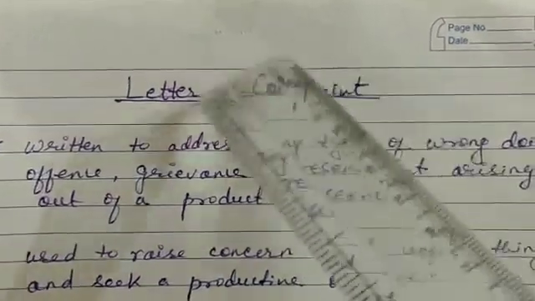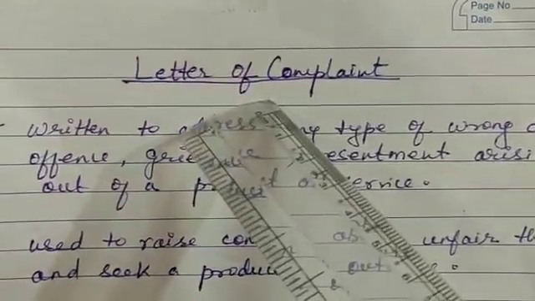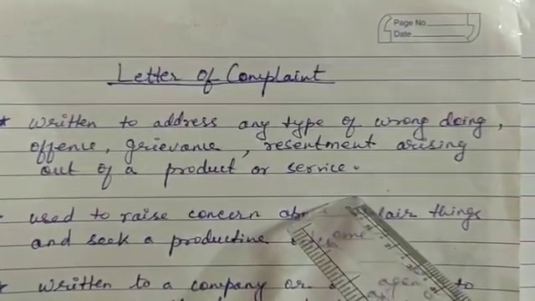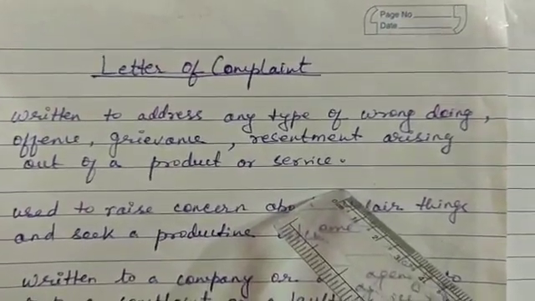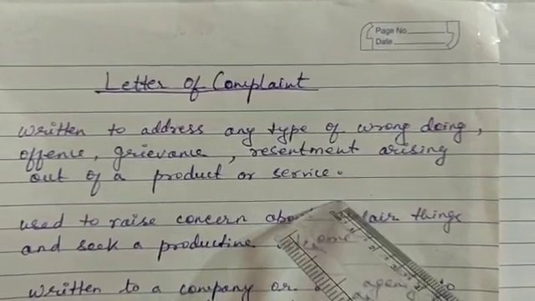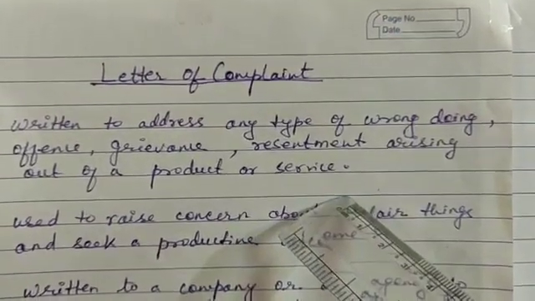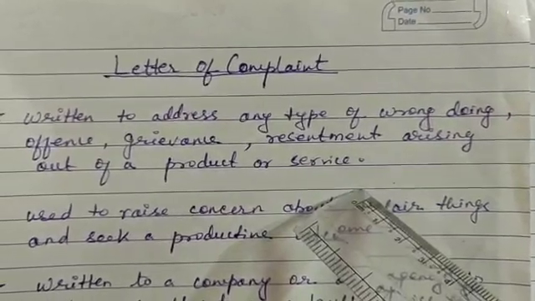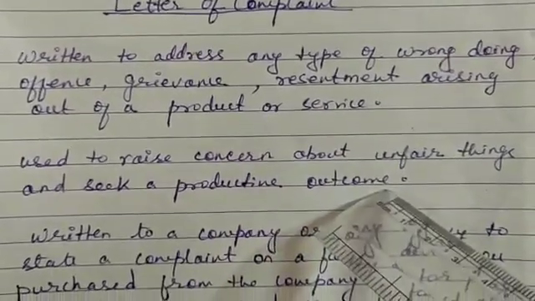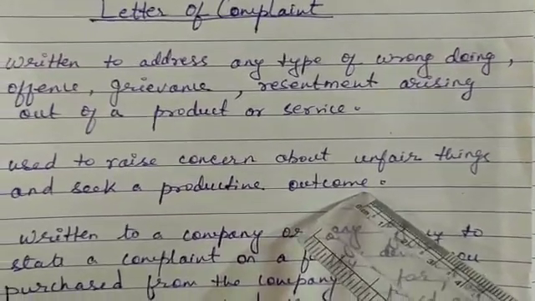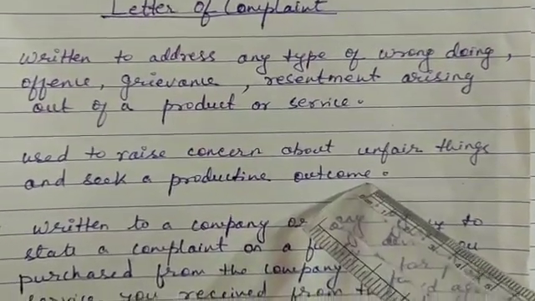The topic of today's class is letter of complaint. So a letter of complaint is a type of letter written to address any type of wrongdoing, offense, grievance, resentment arising out of a product or service. It is used to raise concern about unfair things and seek a productive outcome.